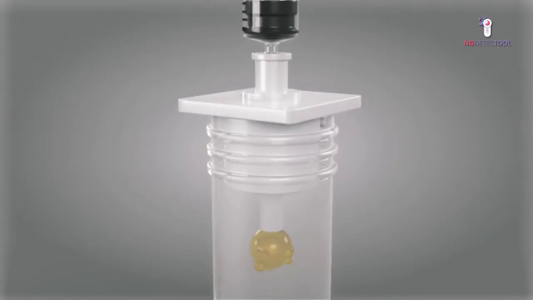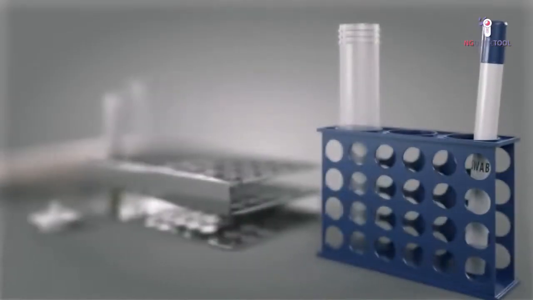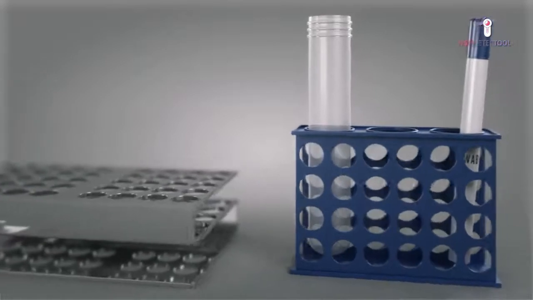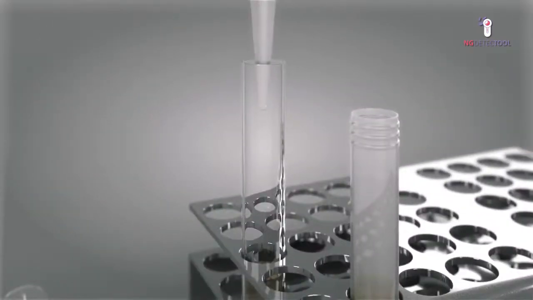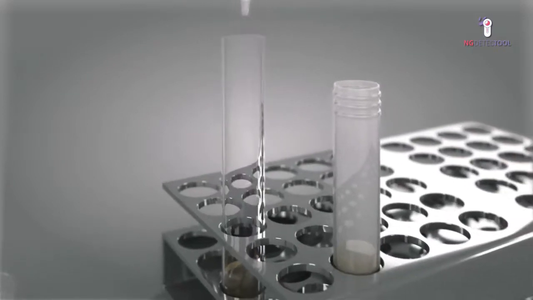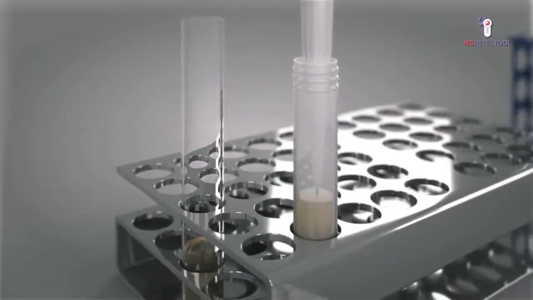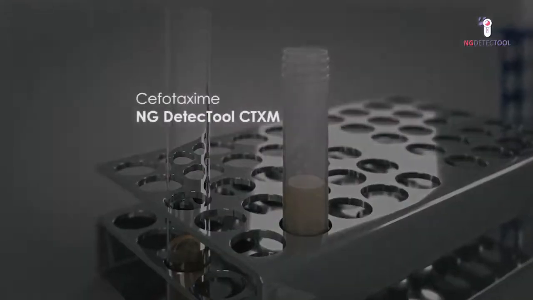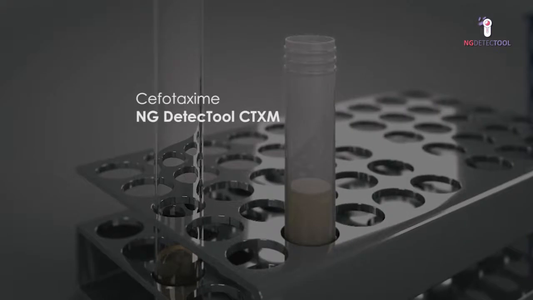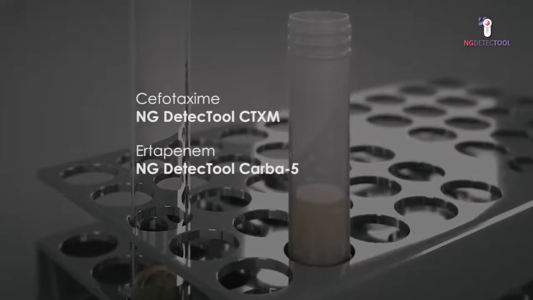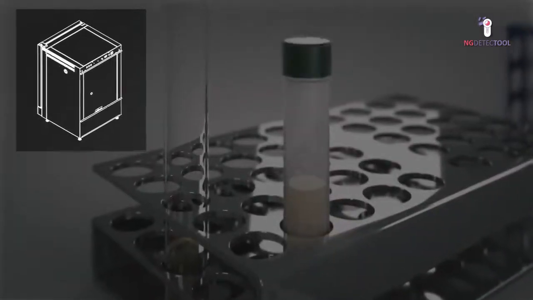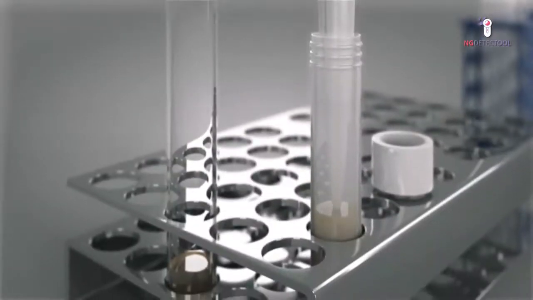When working with rectal swabs, enrichment of the sample is needed prior to the use of the device. To do this, inoculate the rectal swab in 1 milliliter of transport medium. Transfer 400 microliters of this solution to 4 milliliters of brain-heart infusion media, supplemented with cefotaxime for the detection of ESBL using the AMR DetecTool CTX-M, and ertapenem for the detection of carbapenemases using the AMR DetecTool Carba5, and incubate overnight. After overnight incubation, load 500 microliters of the solution into the cup.